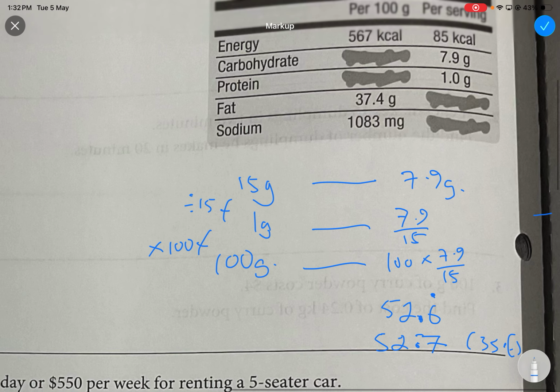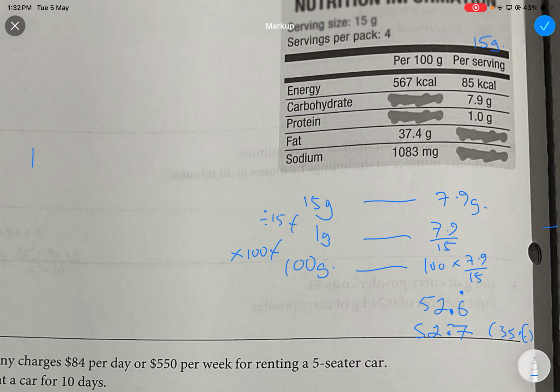Okay, the question wants you to find out the other 3 also. So for this one, if I want to find the fat, then this time is from 100 gram. 100 gram, I will have 37.4 gram of fat. Then when it is 15 gram, how much?